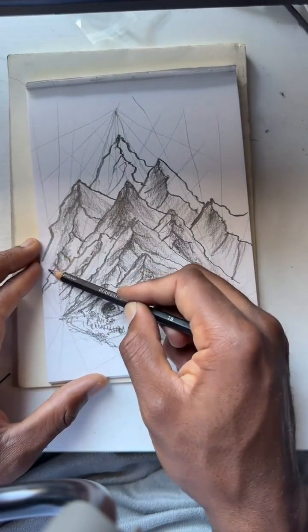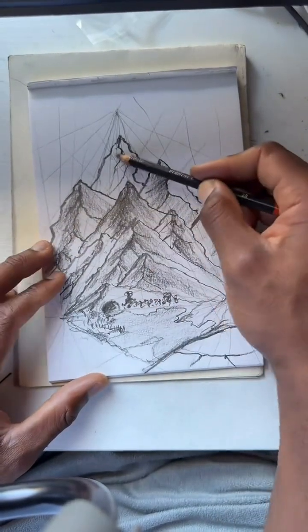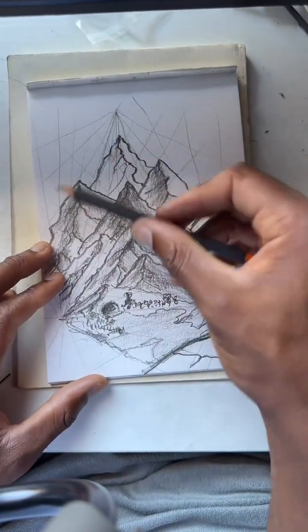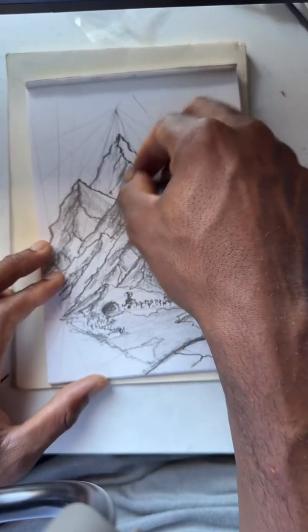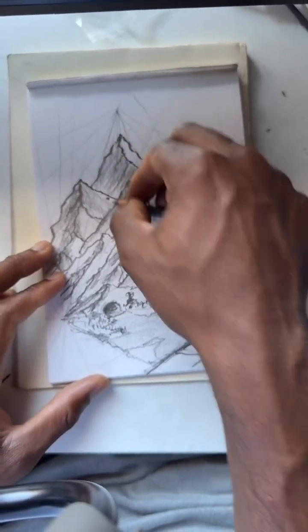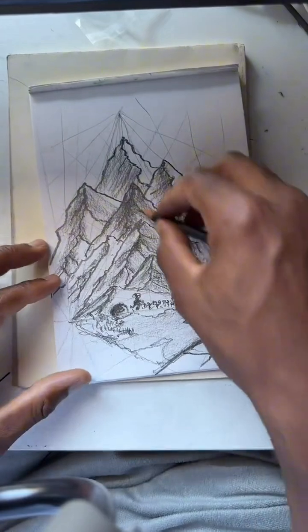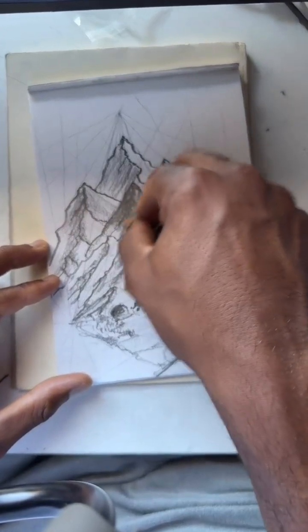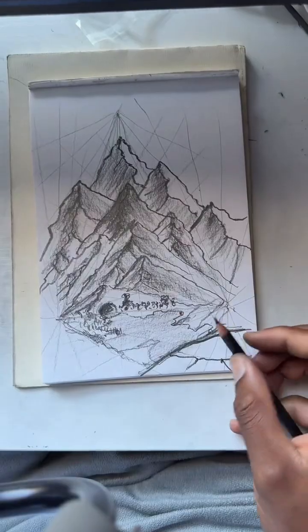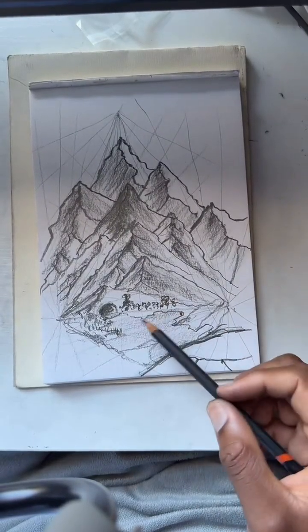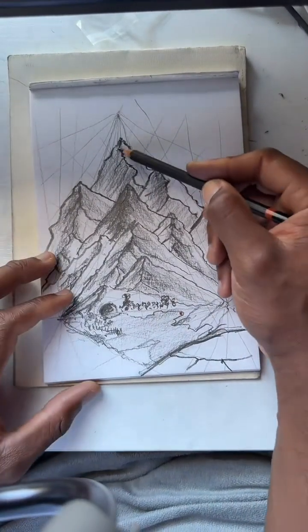All right, look at that. Look what we done there, guys. We've done an amazing job in this one. Am I right or am I right? And that's all from using that perspective angle. Look how much depth we've got in this drawing.